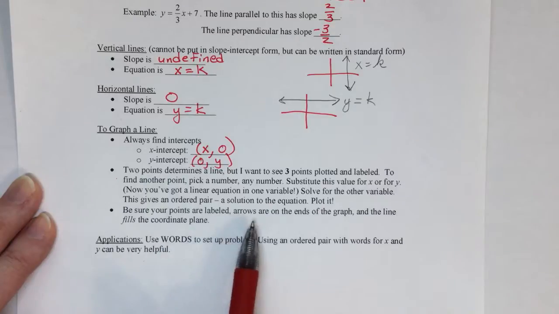Be sure points are labeled when you're graphing these by hand, with arrows at the ends of the graph, and the line fills the plane. And on word problems, use words. If you set up an ordered pair with x standing for this in words and y standing for this in words, it's going to make solving the word problems much easier.